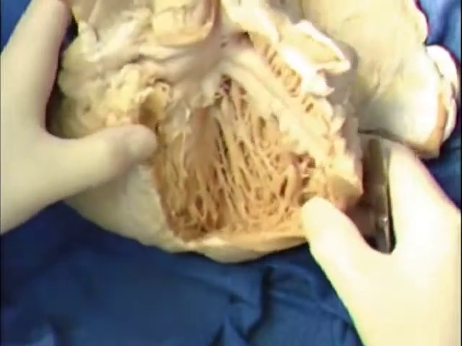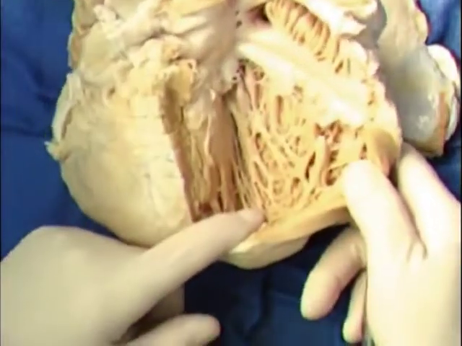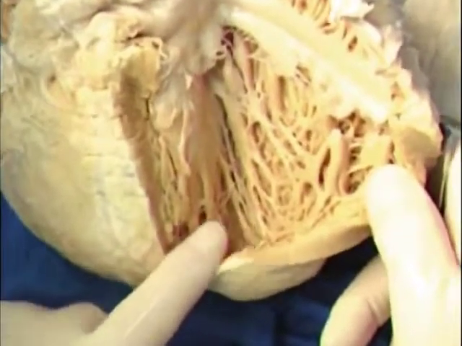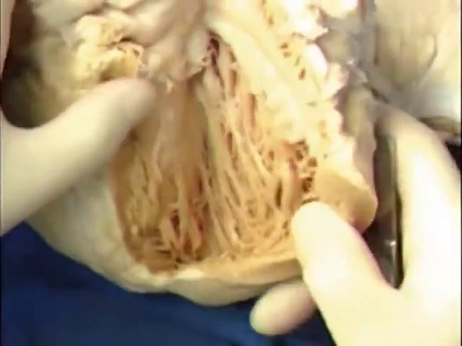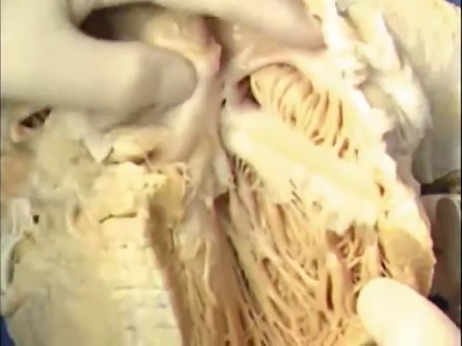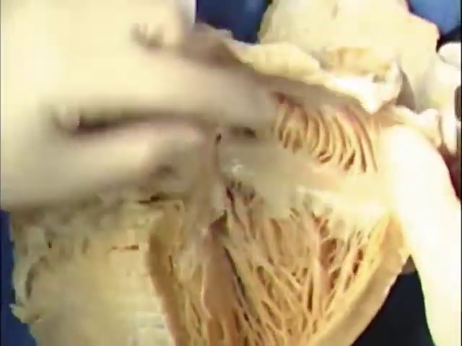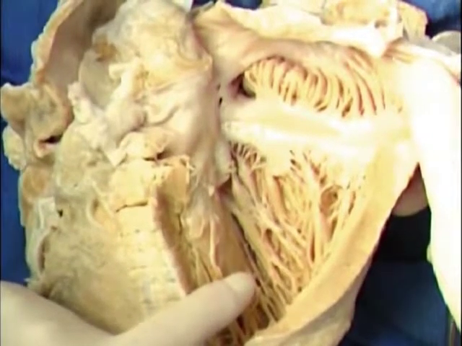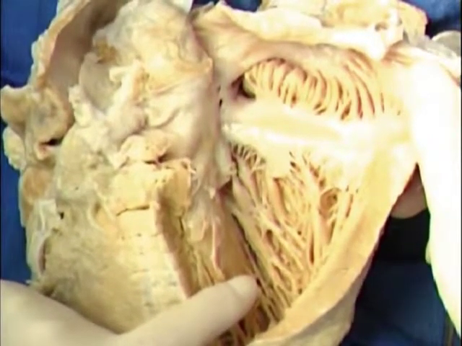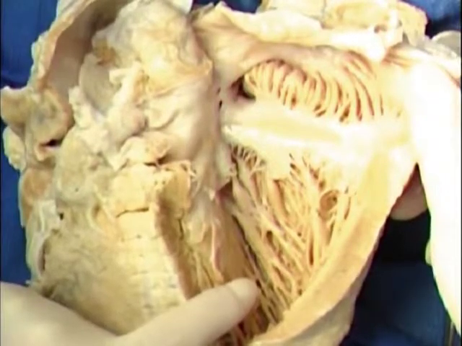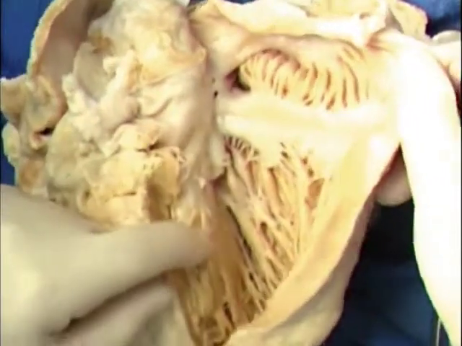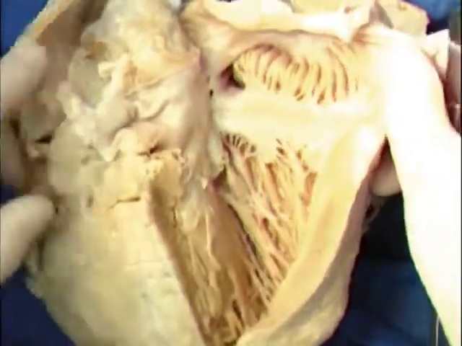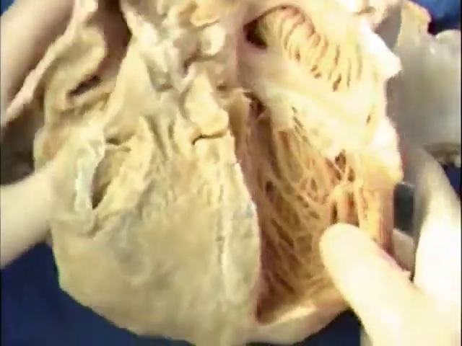We can also tell that this is a morphologically left ventricle because of the fine crisscross nature of these apical trabeculations. So what we have here is a right atrium joining to a left ventricle, a discordant atrioventricular connection. And of course, in this particular heart, the morphologically left ventricle is on the right rather than the left side.